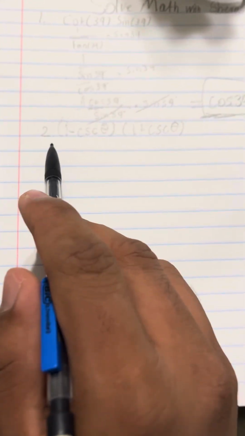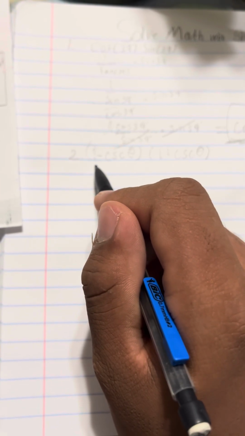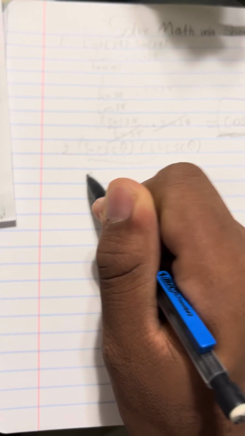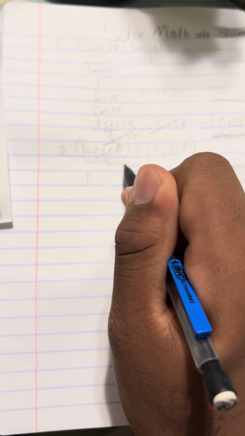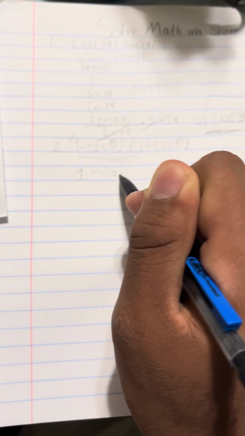Let's multiply it out because that's the first step we should be doing. Okay, let's start from here. 1 times 1 is 1. Negative cosecant of theta times 1 is negative cosecant of theta.